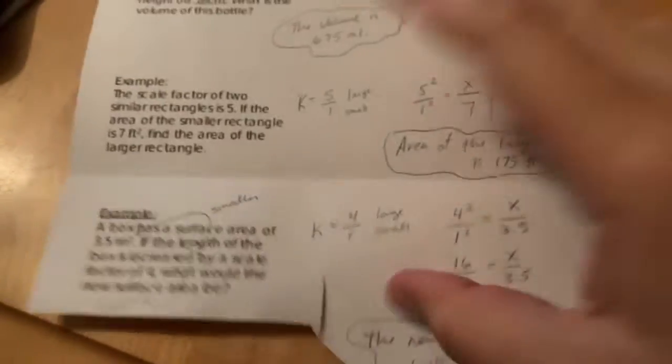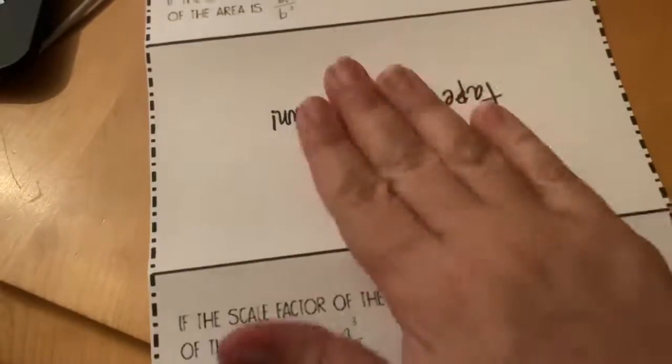Go ahead and fold that up and then use this back side here. Put your glue on this part and glue that into your notebook.